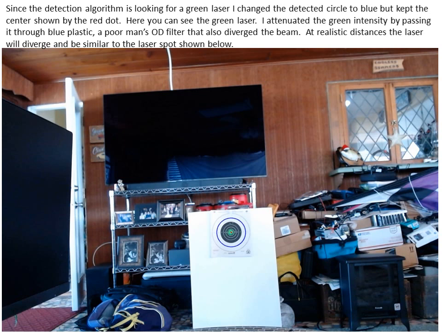Since the detection algorithm is looking for green, I did change the Hough algorithm code so that instead of finding the circle and highlighting it in green, when it finds the circle, it highlights it in blue, so that adding green to the image would not detract from the algorithm's ability to find the green laser beam.